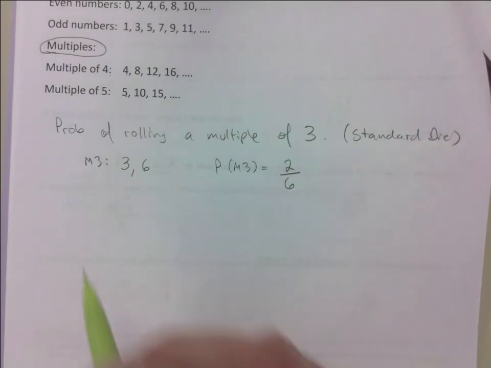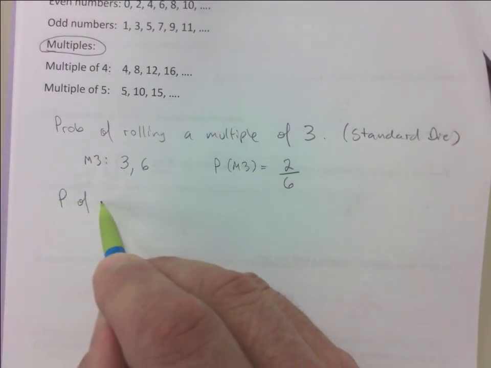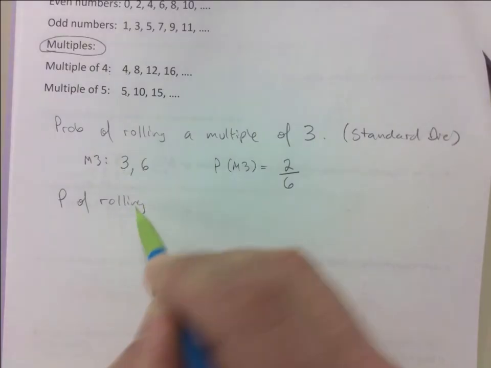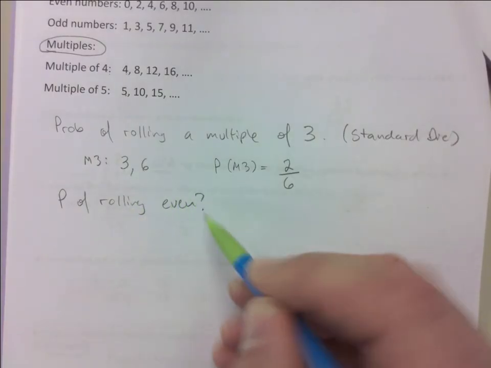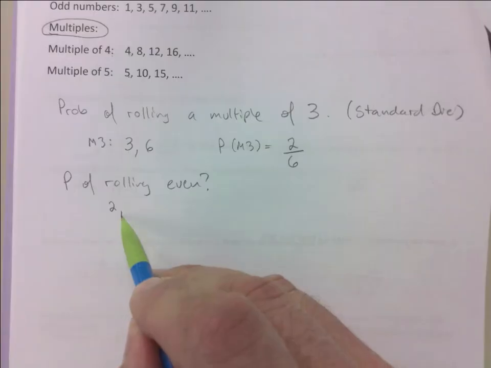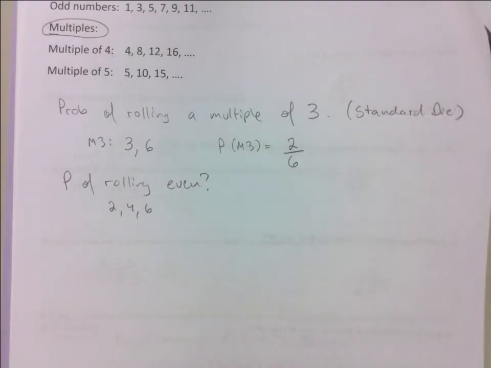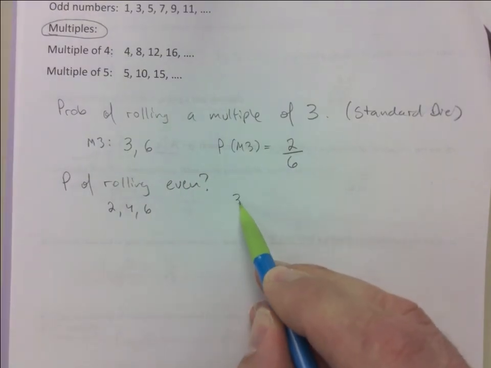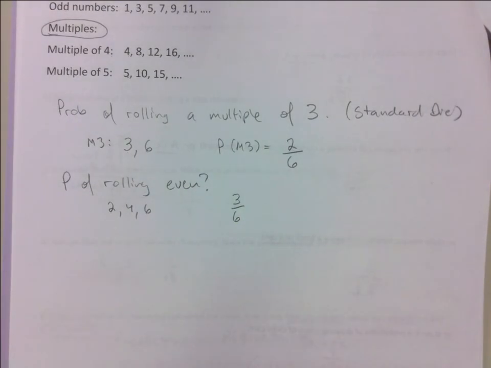What's the probability of rolling an even? How many evens are there on a die? 2, 4, 6. But Mr. Dirksen, you just said 0 is one of them, but a die doesn't have 0, does it? Right? So in that case, it would be 3 over 6. So that's how that goes. Quite often the province goes with dice or coins or anything like that. So you got to be ready for that.